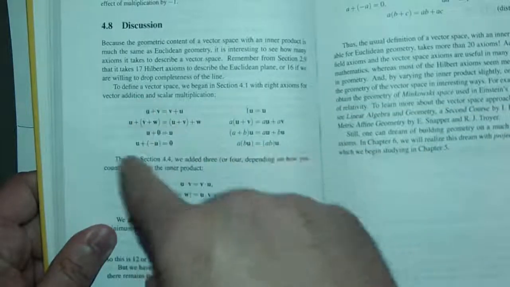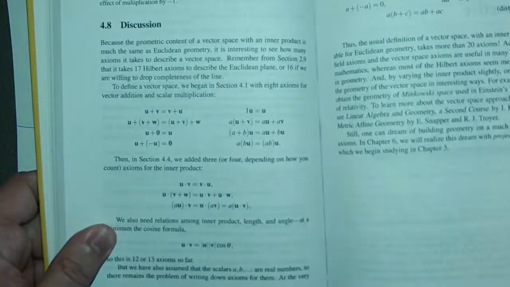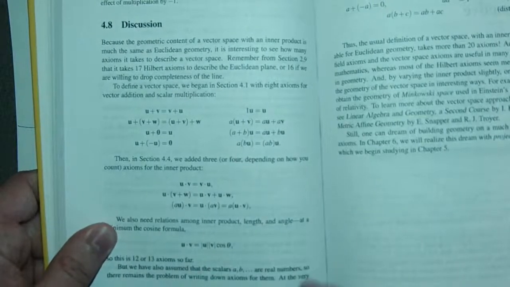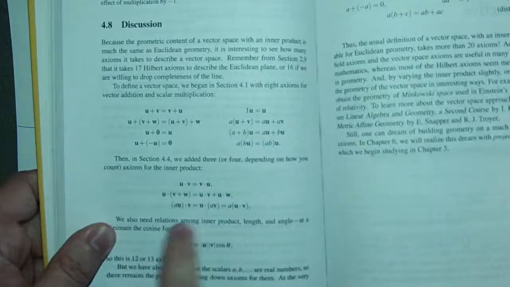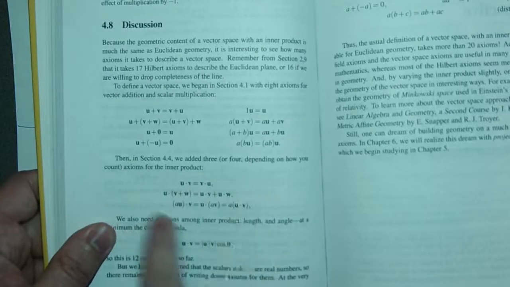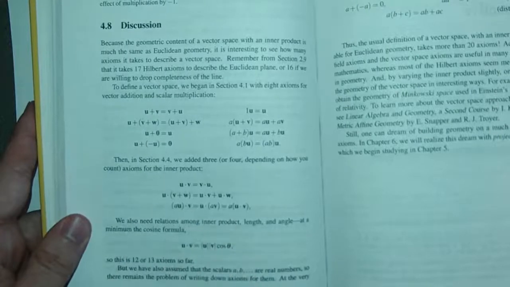Right, so those were tied in to these vector space axioms. You needed an inner product on the space that gave you the notion of distance, and then followed from that angle and everything. So you needed these inner product axioms, and of course what's related to that is like the cosine formula.